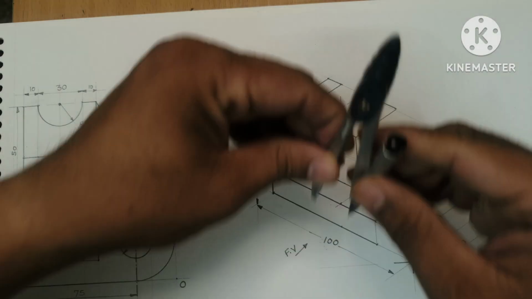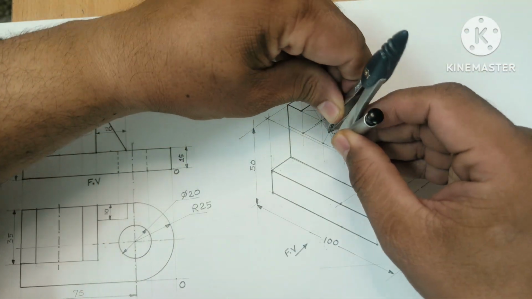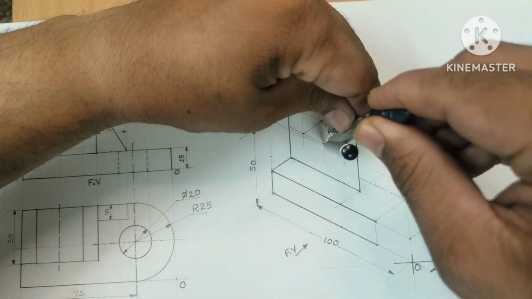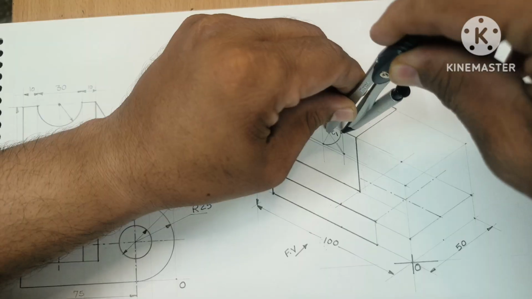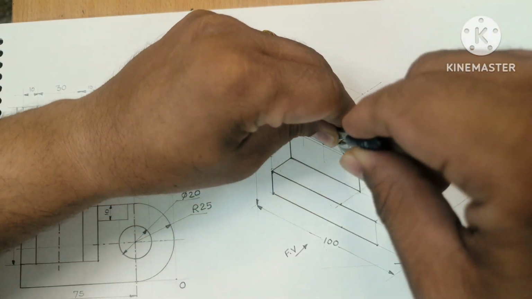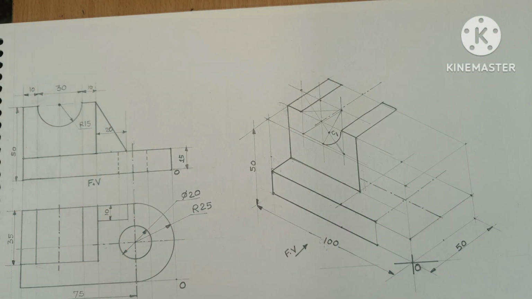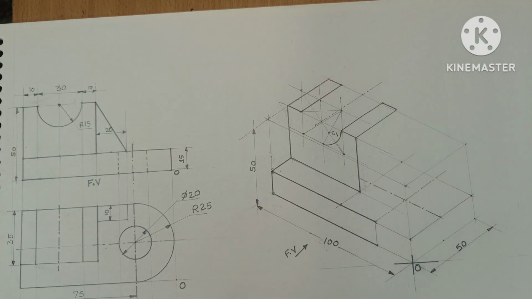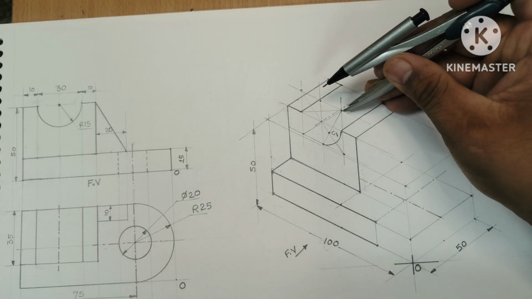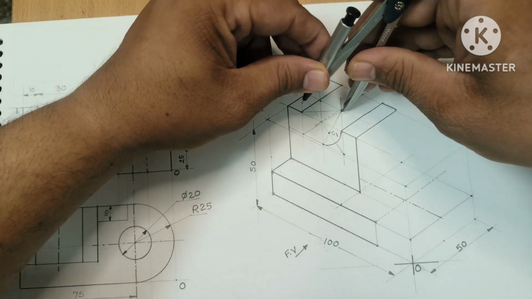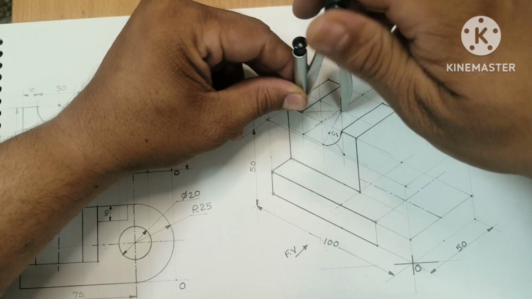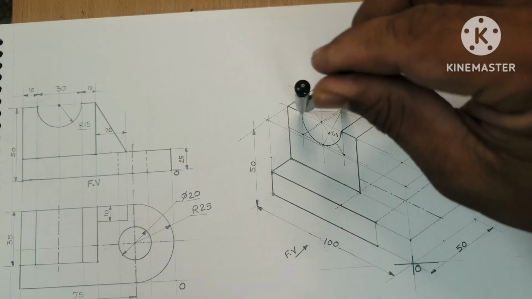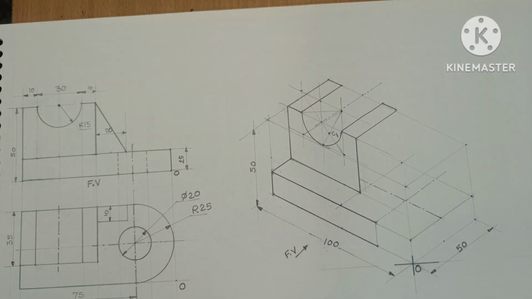Now I will take this C1 as the center and the radius in the compass, and I am trying to join the 2 points. This will be the point. Then I will take this point number 1 and radius in the compass, this one, and I will join these 2 points.